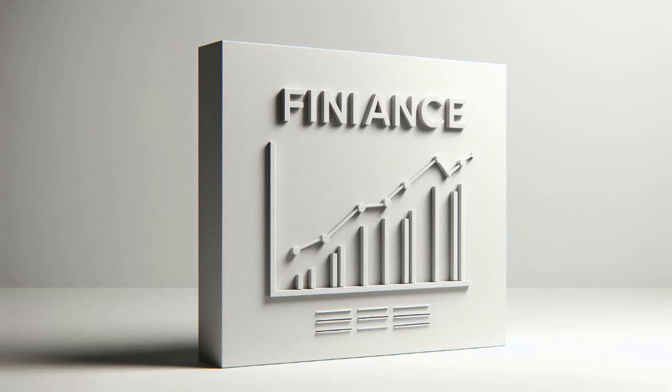Okay, so how do we actually quantify this TVM concept? We use two sort of inverse processes, right? First is future value, FV. Exactly. FV is basically the compounding we've just been discussing. It's calculating how much a present amount of money will grow into at some point in the future, assuming it earns a certain rate of return.